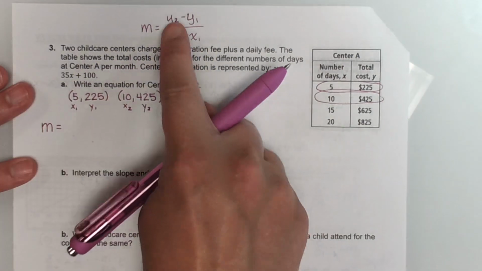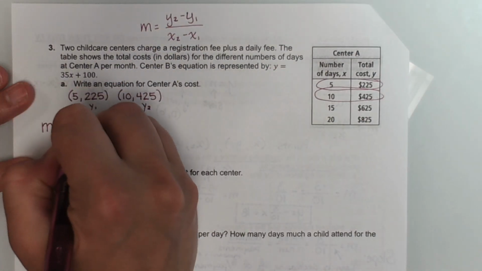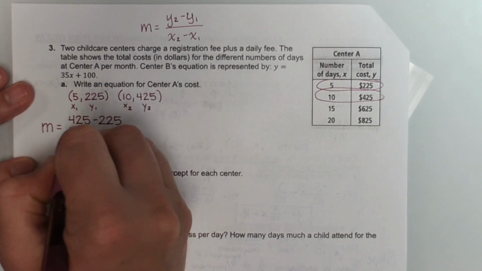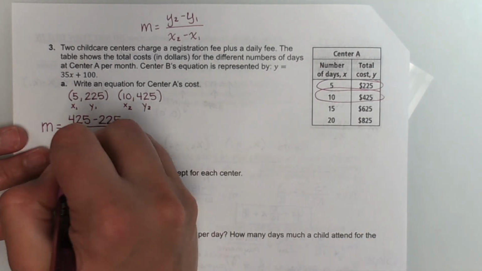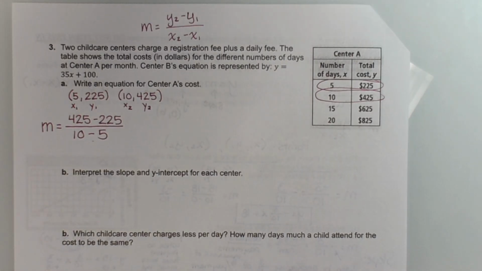Slope formula. Y2 minus Y1 is 425 minus 225 the way I set it up, over x2 minus x1, 10 minus 5.